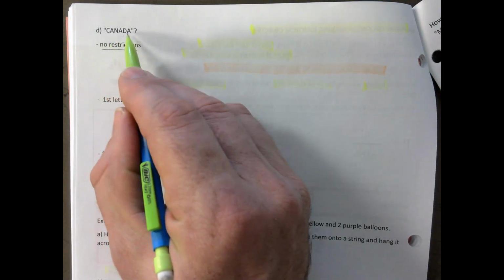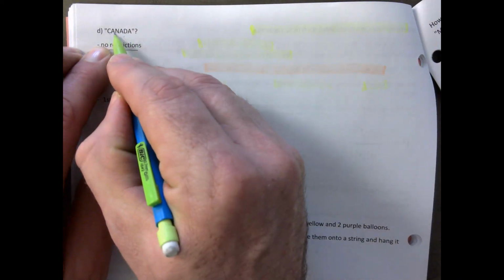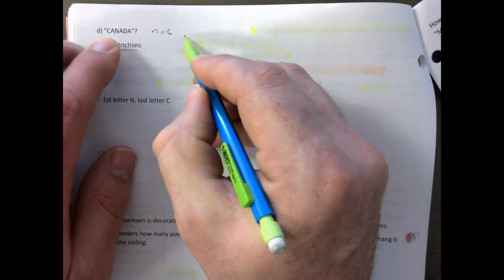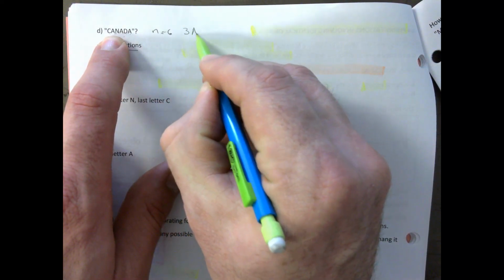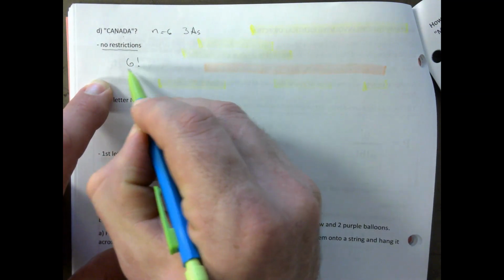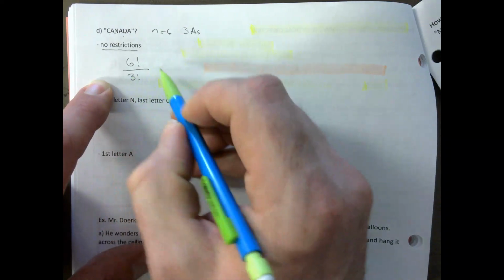Okay, Canada. You've got 1, 2, 3, 4, 5, 6. N is equal to 6. I think I got that one right. There are 3 A's. That's all I can tell that is repeating. So you just go 6 factorial divided by 3 factorial.